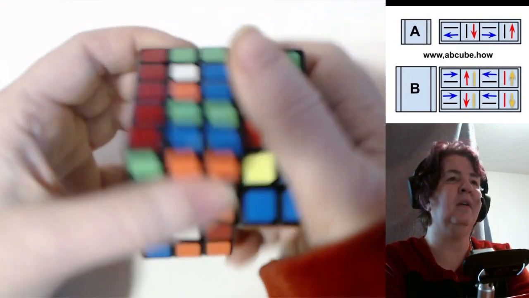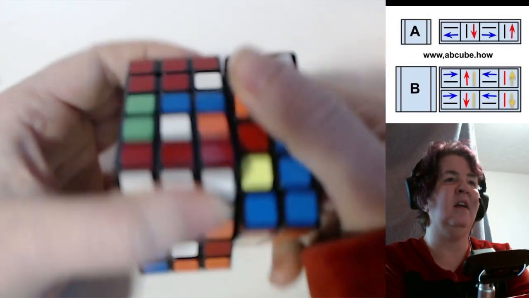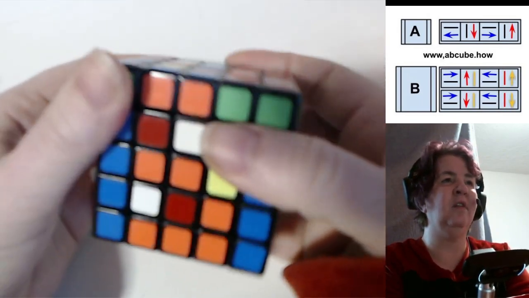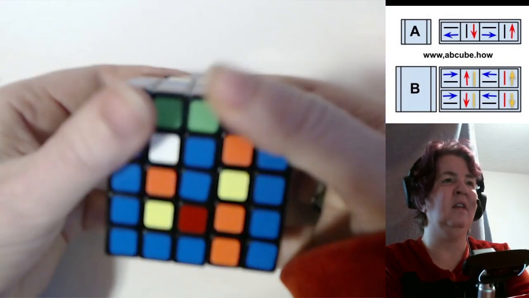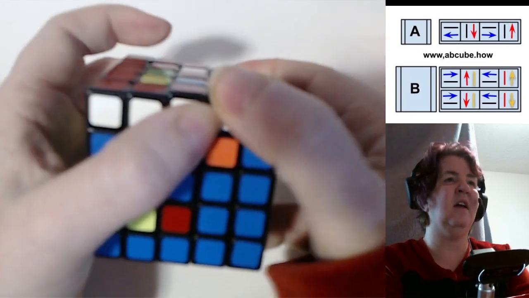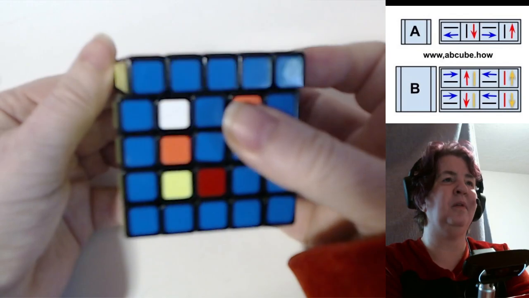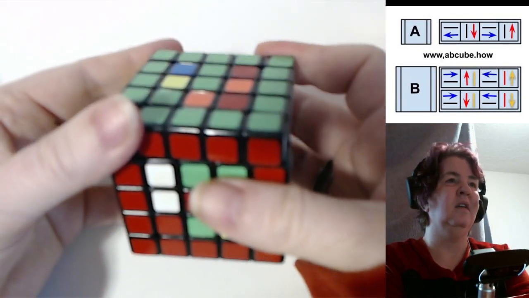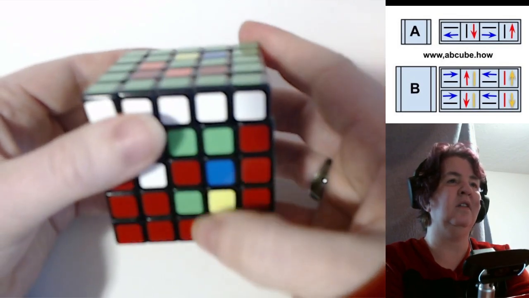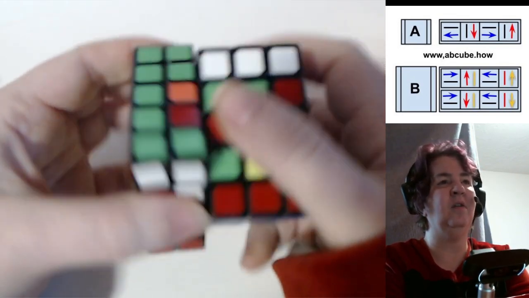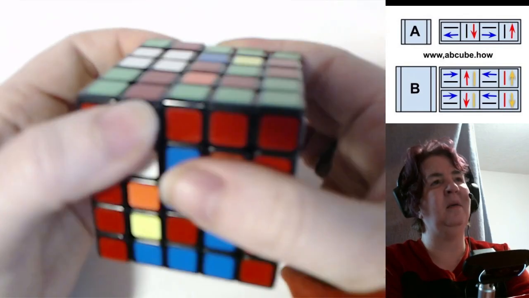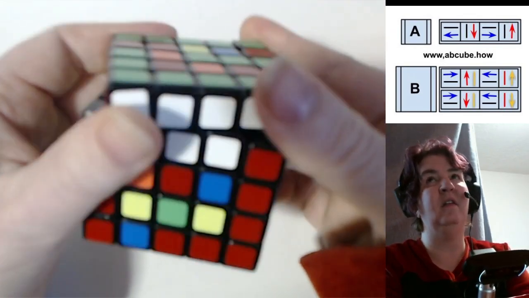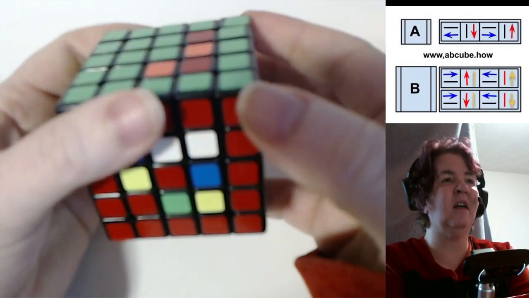I go up, turn to slide up, reverse, down, slide down, set the top, and we move on. Here's two greens. There's a blue and a yellow. So up, up, down, down.